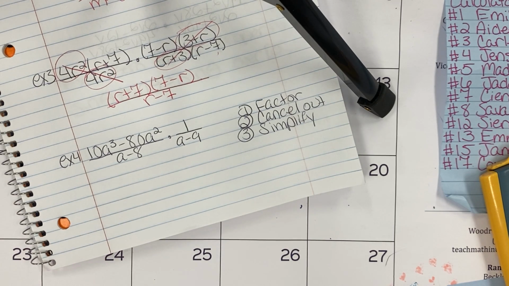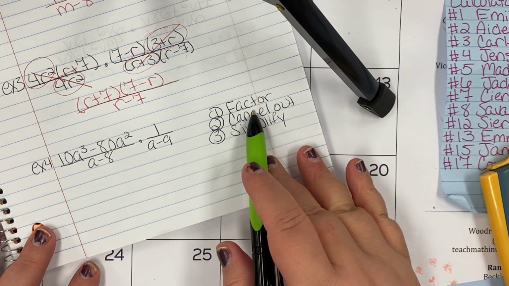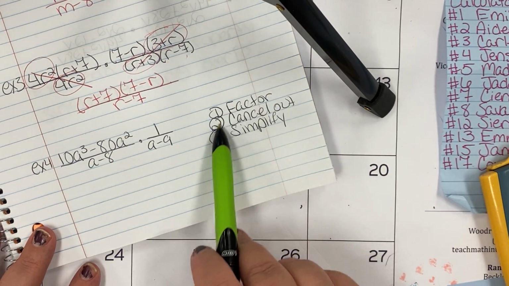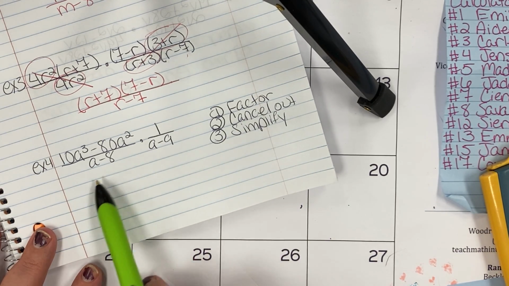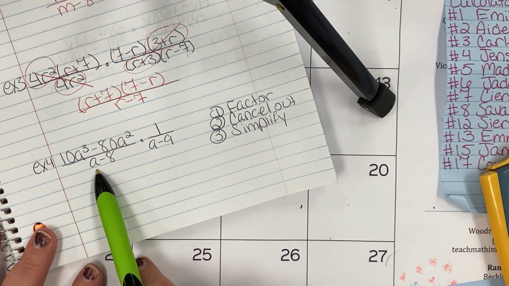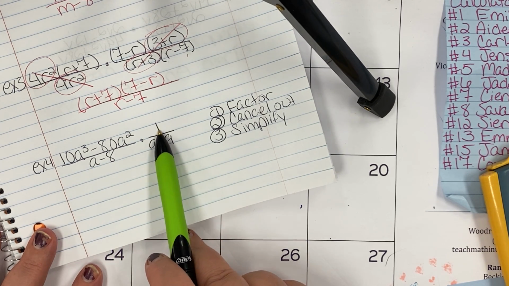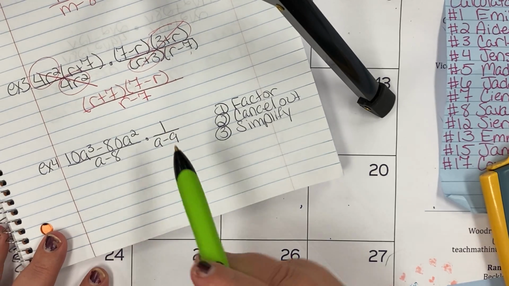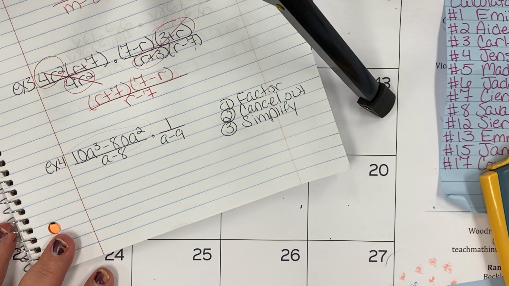In example 4, now we're starting to get into a little bit more difficult. You first want to see if you can factor anything. Then you want to cancel out, and then you want to simplify. If you look at this, we have 10a to the third minus 80a squared all over 8a minus 8, and that's going to be multiplied by 1 over a minus 9. The numerator can be broken down.